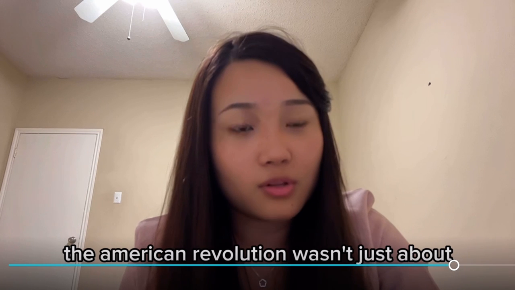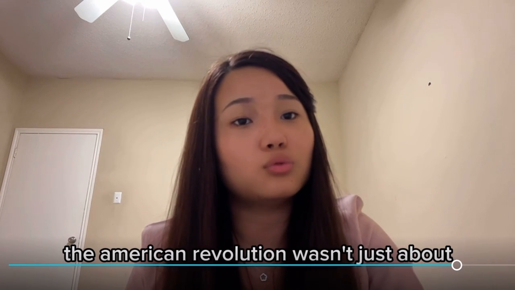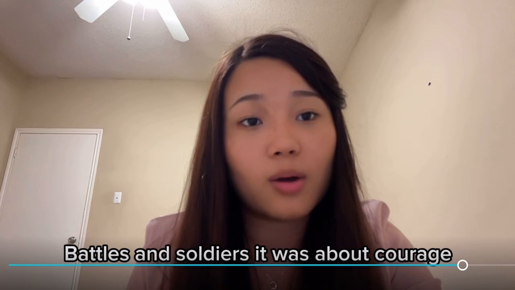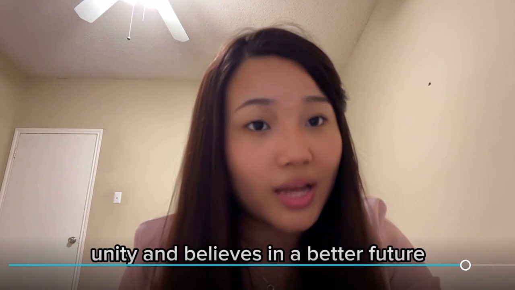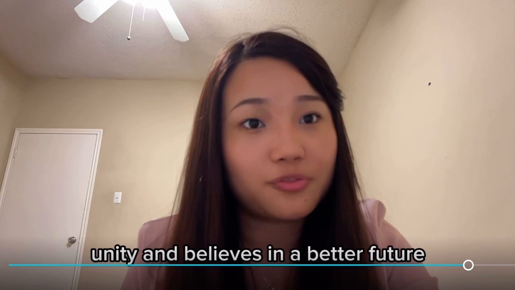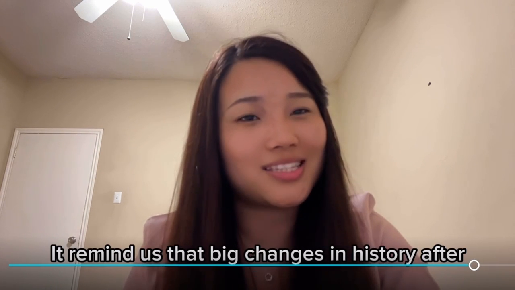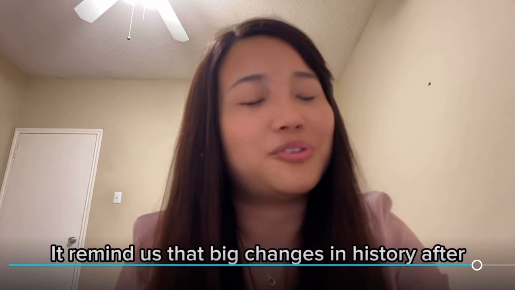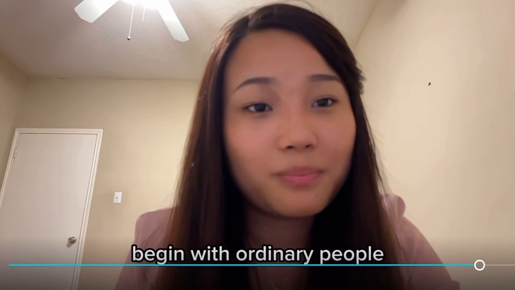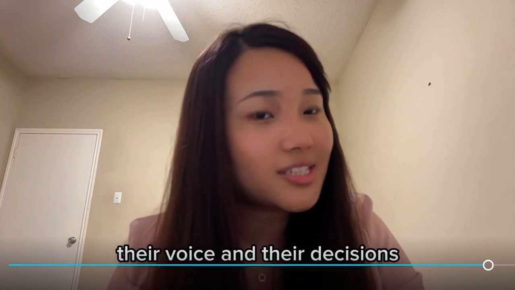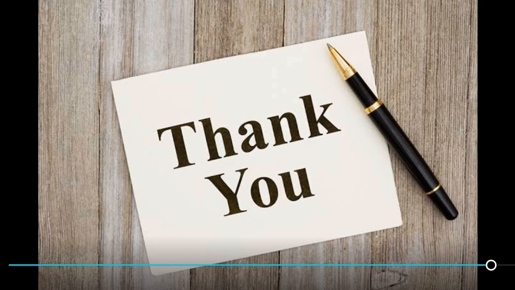The American Revolution wasn't just about battles and soldiers, it was about courage, unity, and belief in a better future. It reminds us that big changes in history often begin with ordinary people like us, standing up for their rights, their voice, and their decisions.